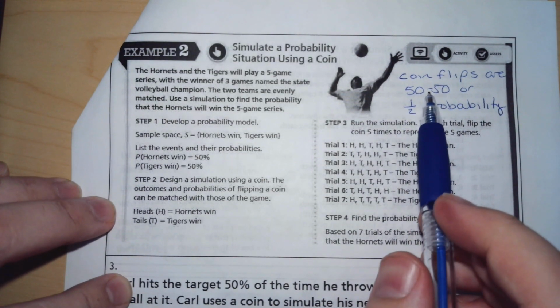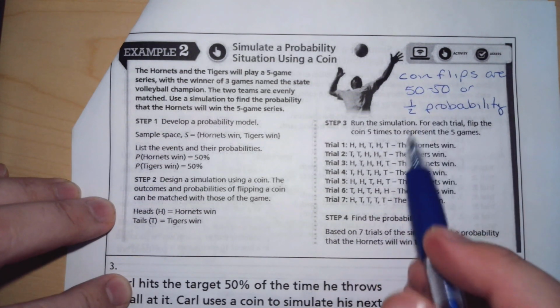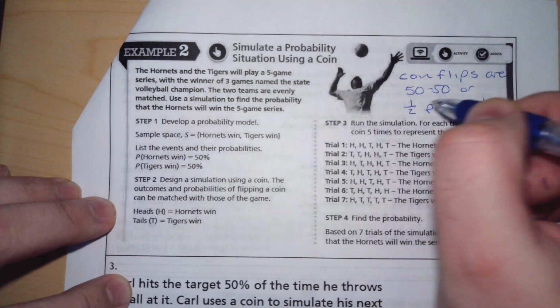The reason we're using a coin flip is that coin flips are 50-50, or they have a 1/2 probability, just like a win or loss.